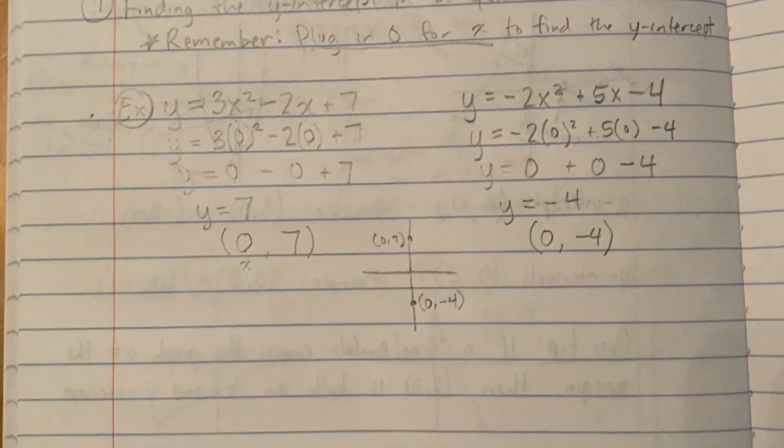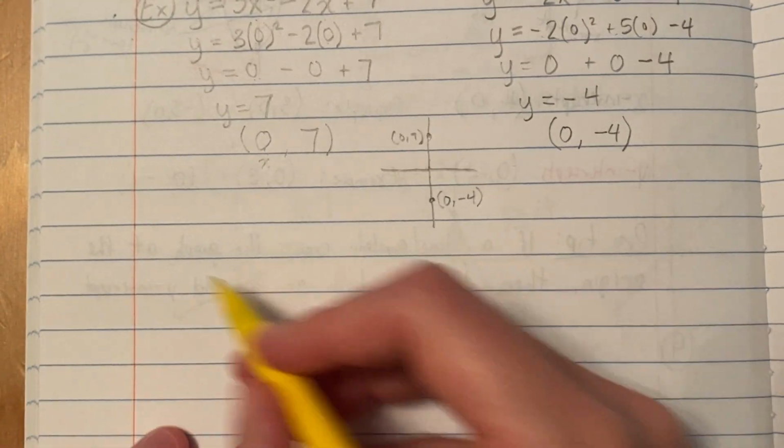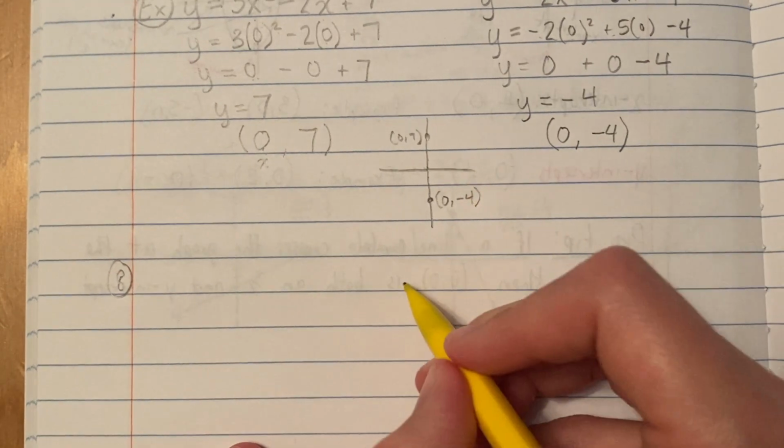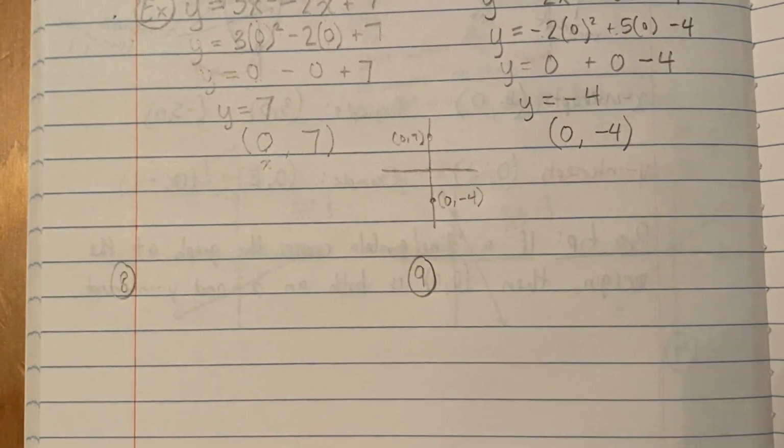Now, for the next few questions, you're just going to do 2 practice problems on this. So feel free to go ahead and set up question number 8 and question number 9 right there.